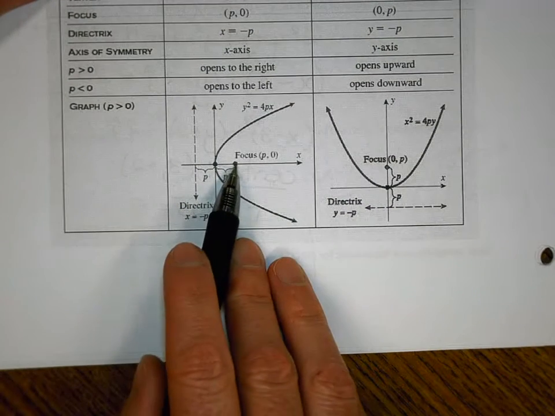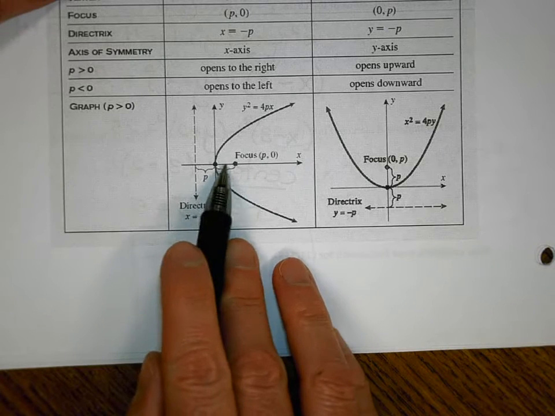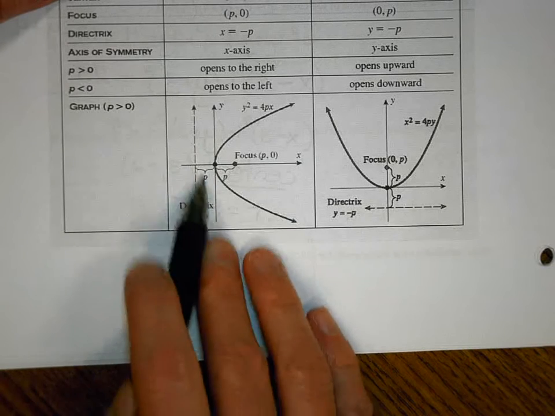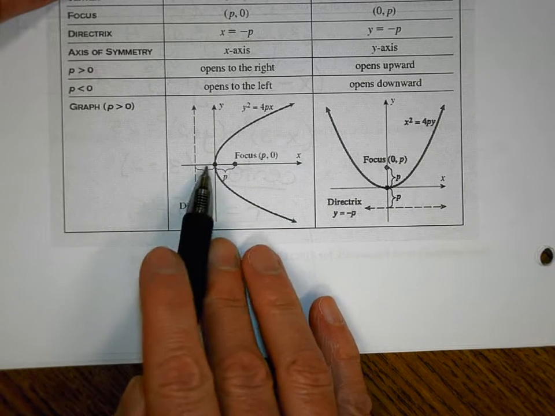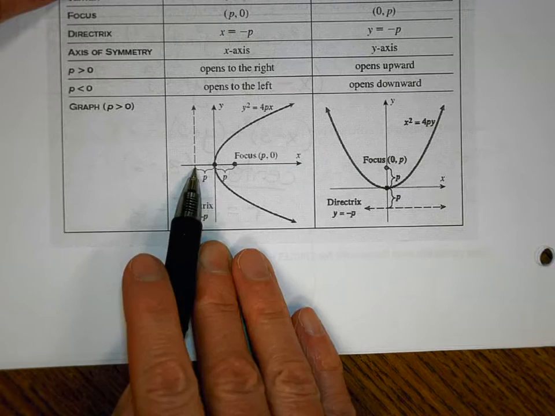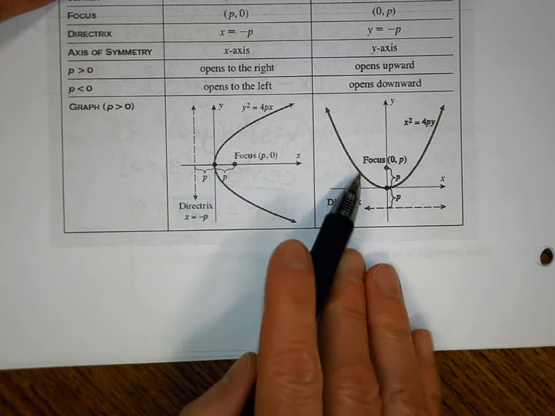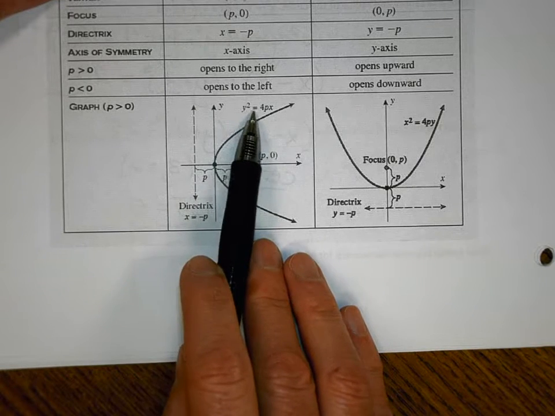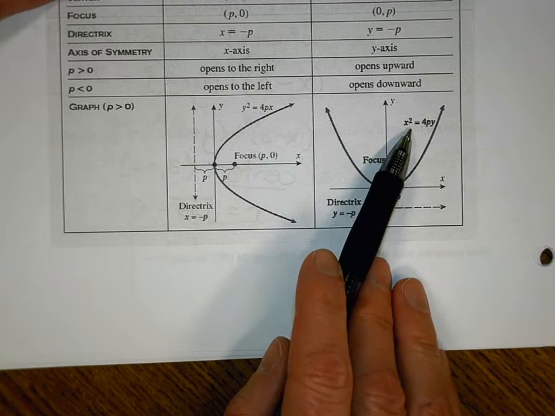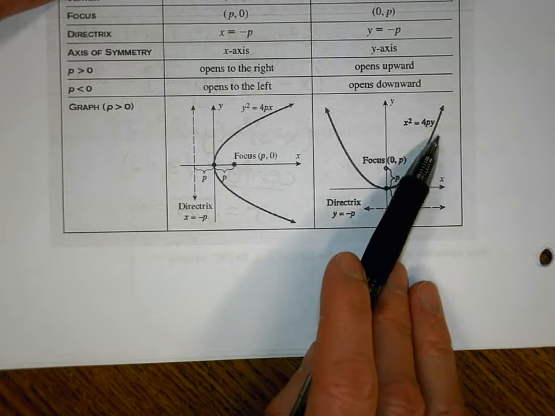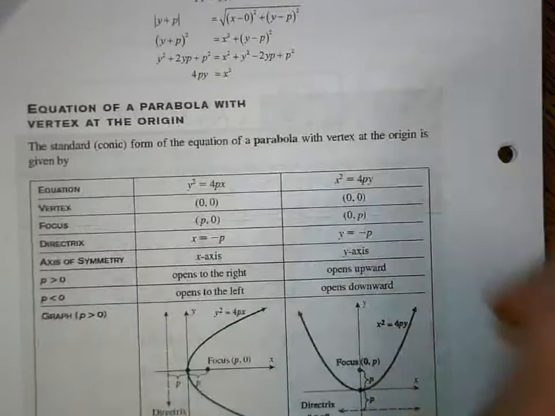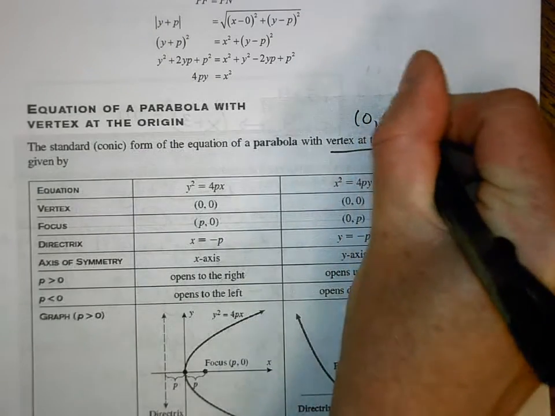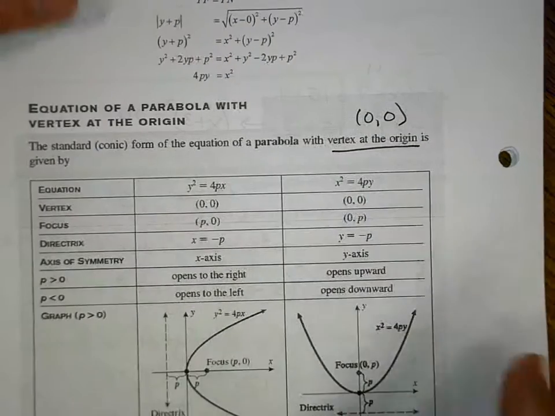You're going to have something called a focus point, which is a distance P from the vertex, and a directrix, which is like your balancing line, which is a distance P from the vertex as well. Now notice we have two different directions for our parabolas. One is in the format y squared equals 4px, and the other one is x squared equals 4py. Now these are for when the vertex is centered at the origin, meaning 0, 0, so you don't have any h and k on these.